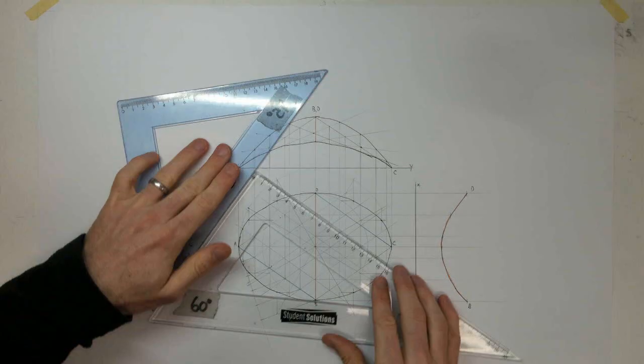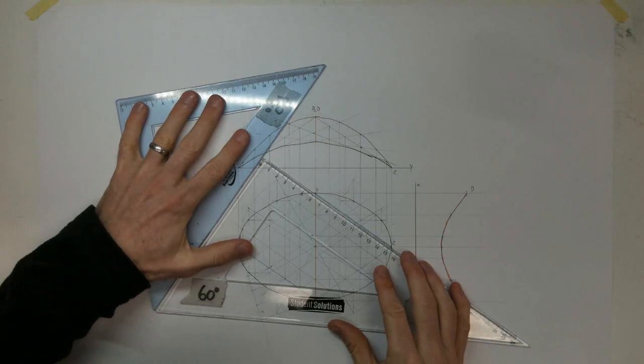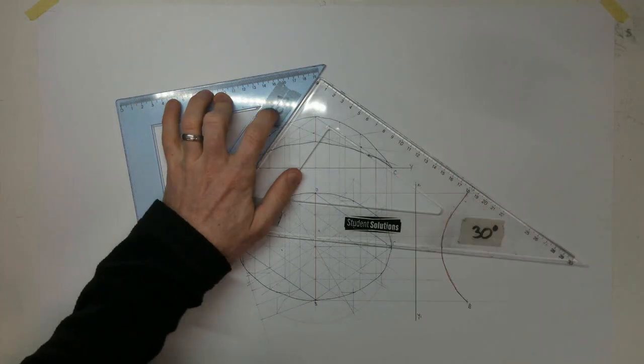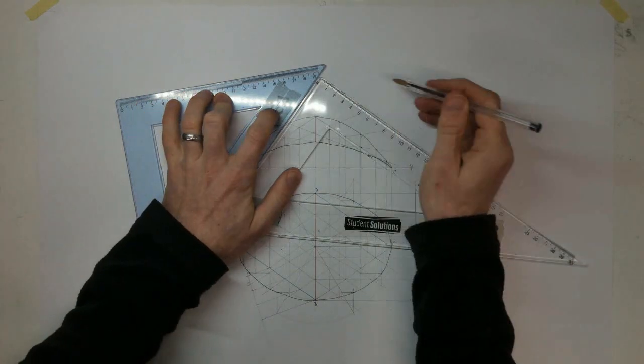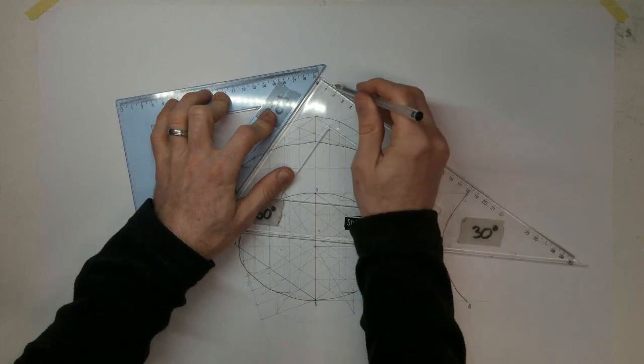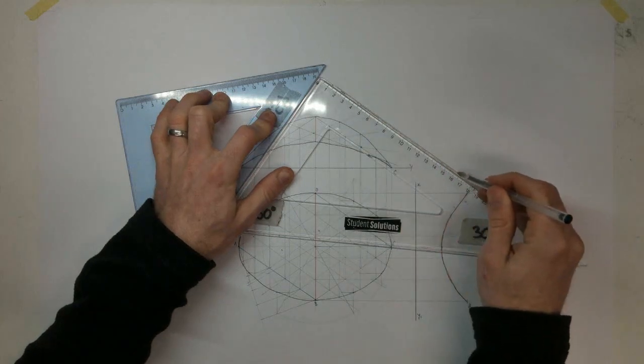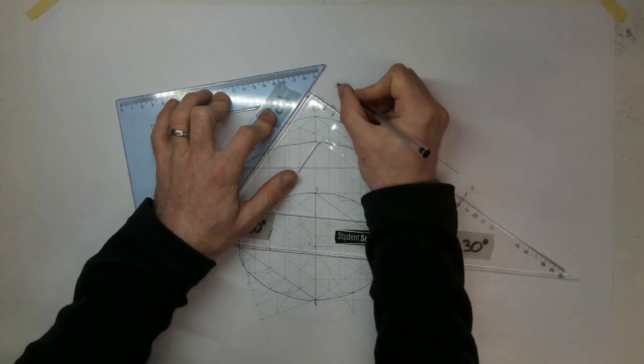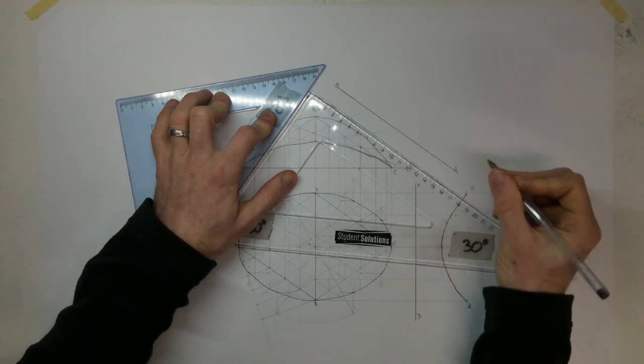So out here, here's my XY line, X1, Y1, sorry.